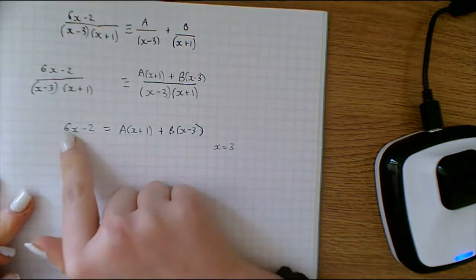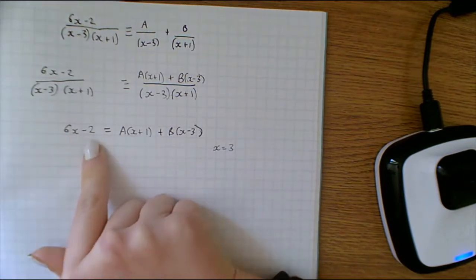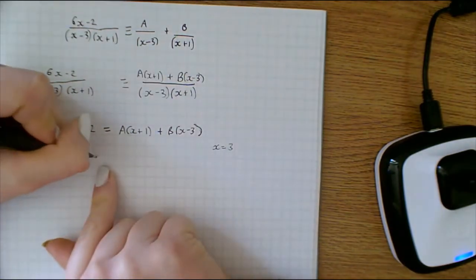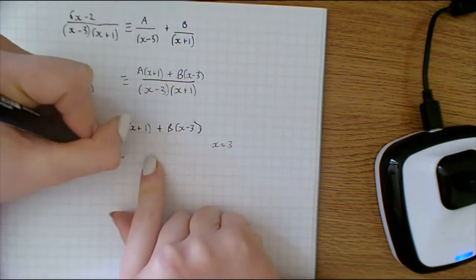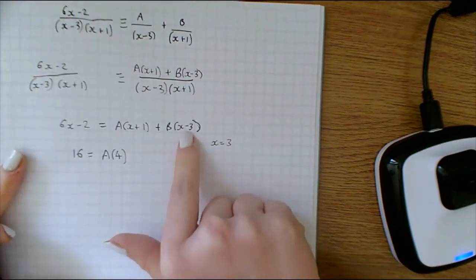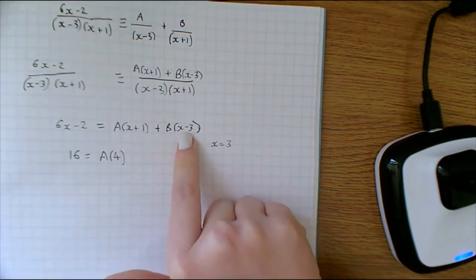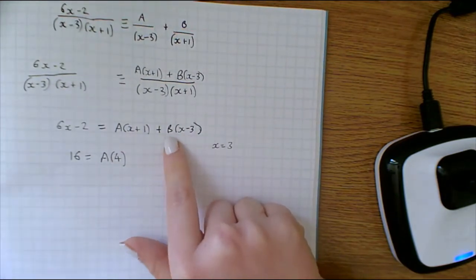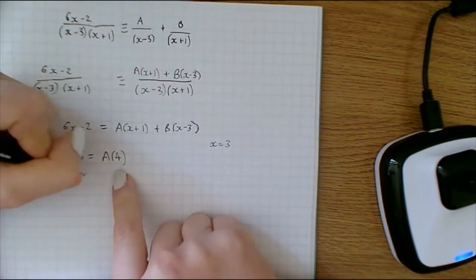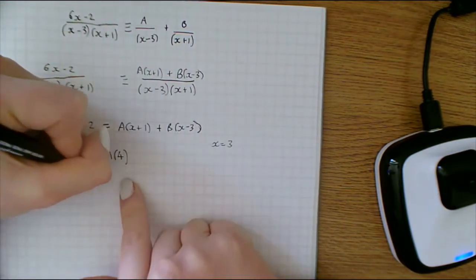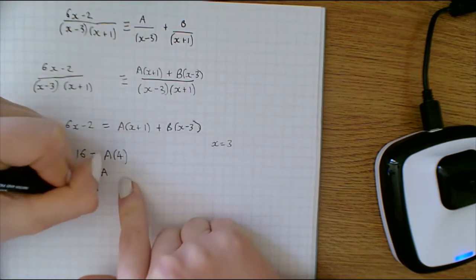So when x equals 3, well, 6 times 3 is 18. 18 take away 2 is 16. Over here I get a lots of 3 plus 1, which is 4. And then when I substitute 3 into this expression, 3 minus 3 is 0. So I've got 0 lots of b. So now I'm just left with 16 equals 4a, and therefore a is 4.